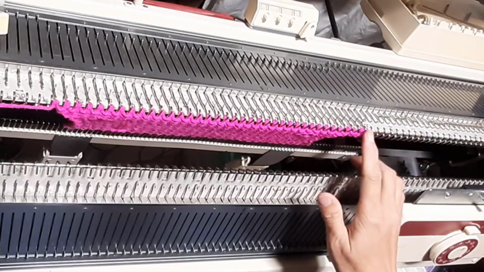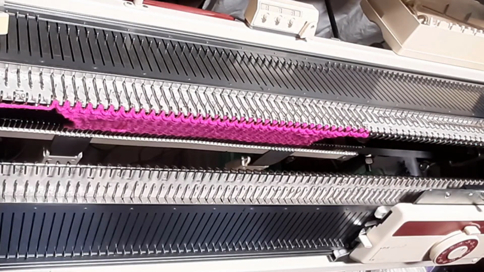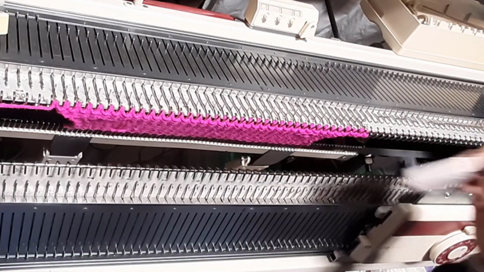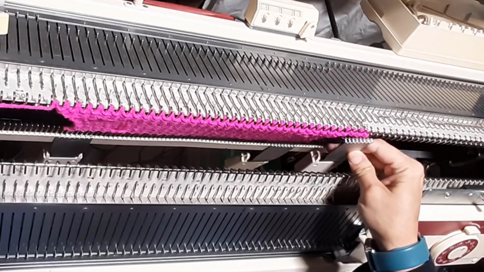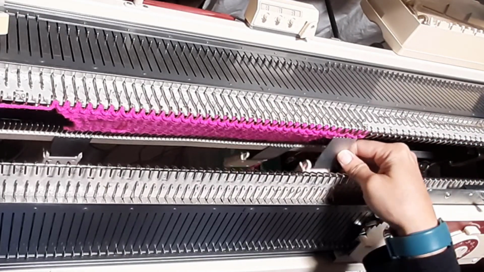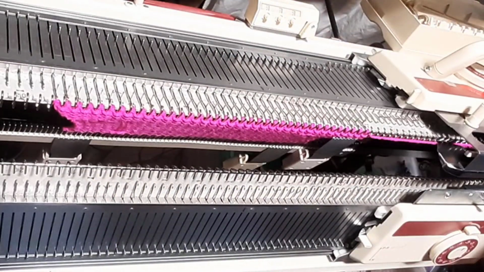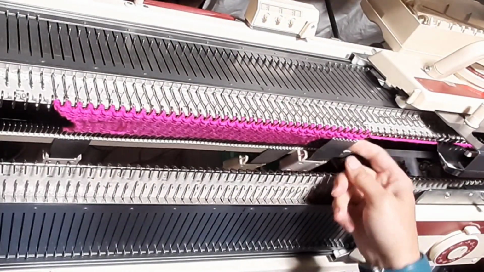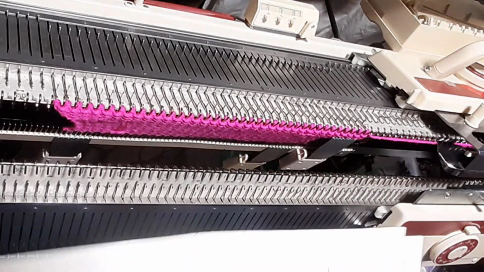Now that is very dangerous. This is why the KH230 gives you multiple claw weights. You want to get a claw weight on that now, and then when you knit across again, all of those stitches are secure and they're not going to come apart on you.